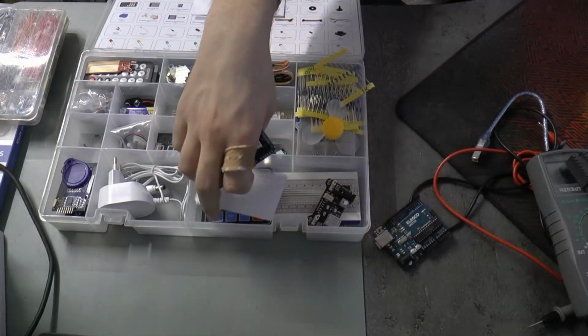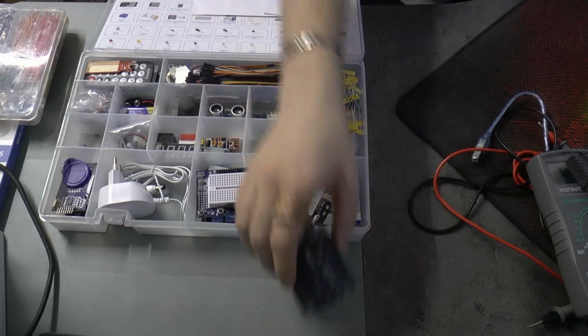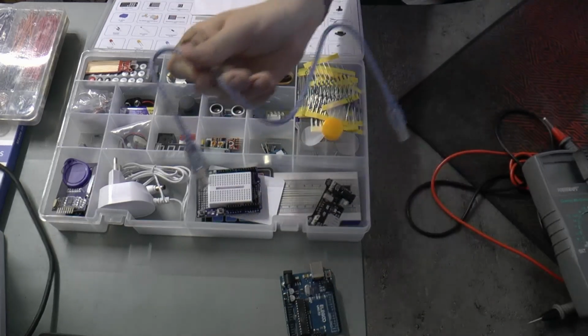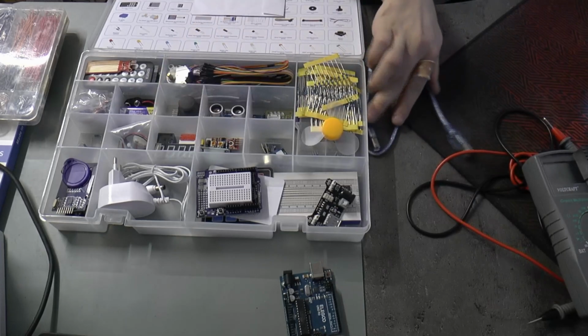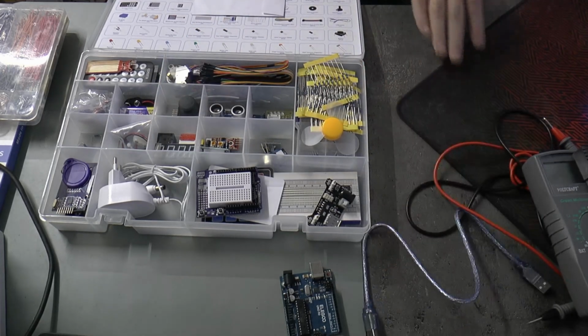For this video we actually need nothing from in here. We only need the Arduino out of this box. And I forgot that there was actually a USB cable that was also in the box. I've already taken that one out. These are the only two components that we need: the Arduino and the USB cable.